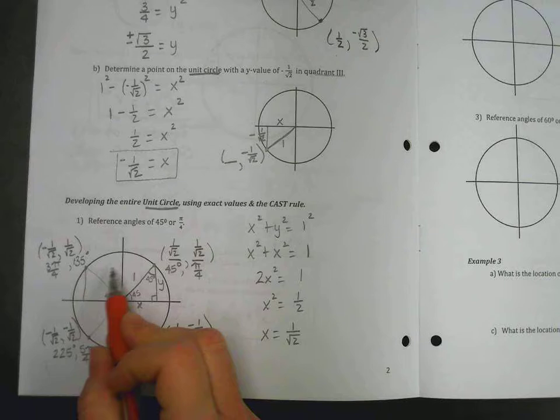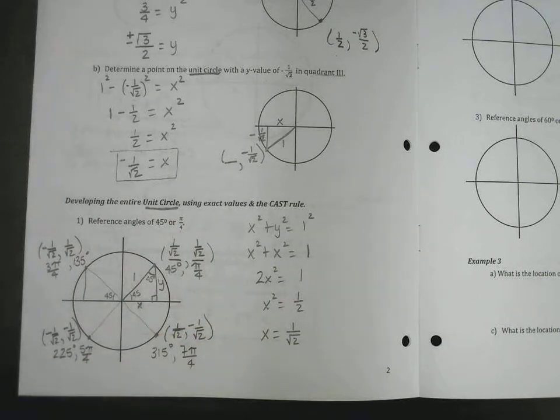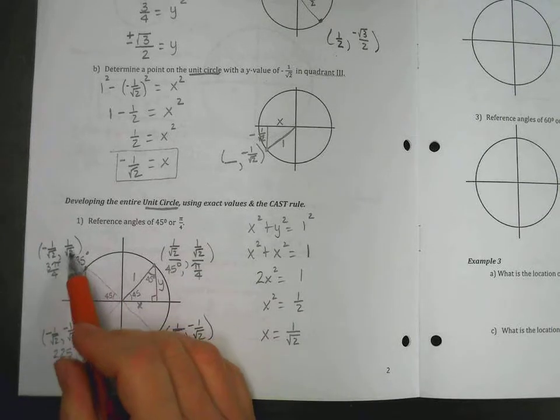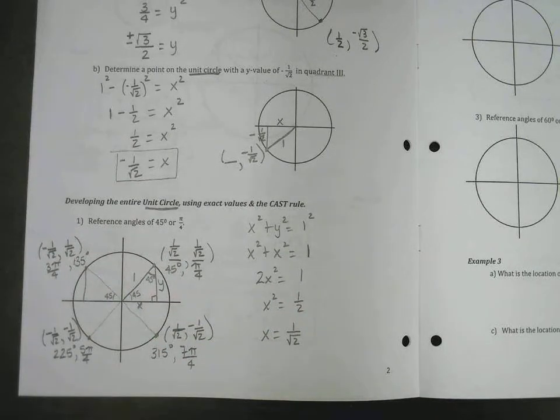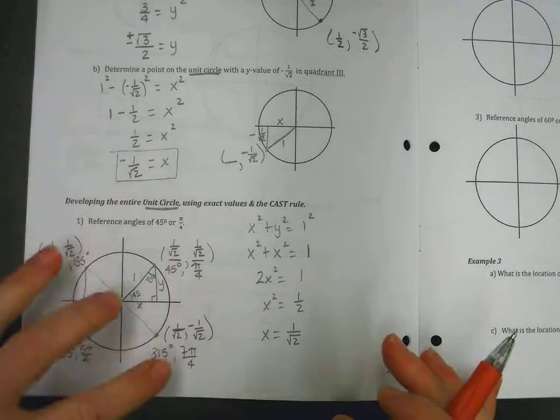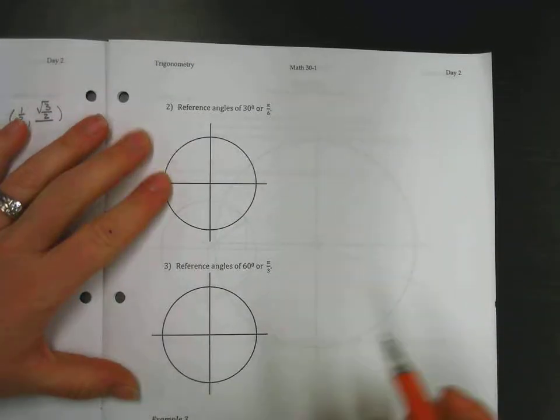Okay, so all of my reference angles and multiples of 45 degrees are all related to each other, except that, depending on which quadrant it's in, it's going to depend on whether those values are negative or positive. Okay. All right, so this is all the 45 degree reference angles. Now let's do the 30 degree reference angles.